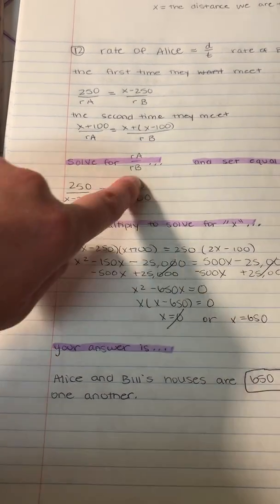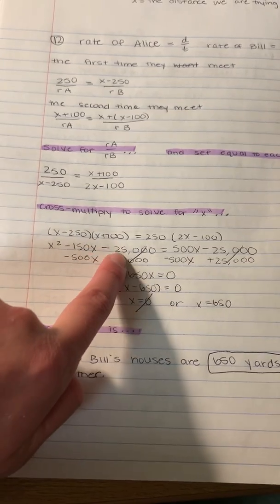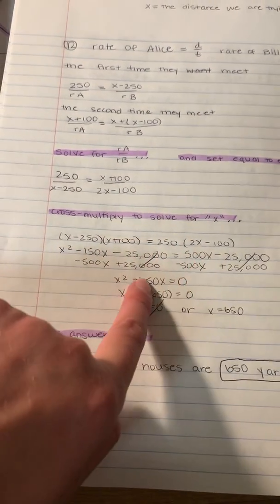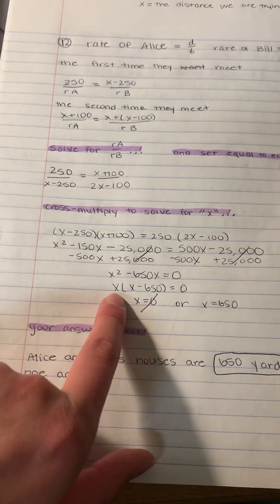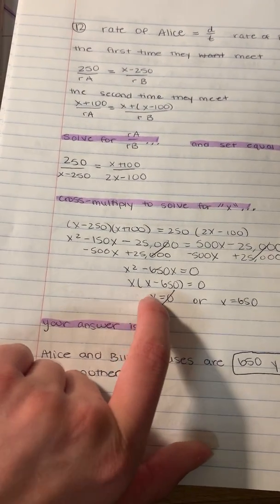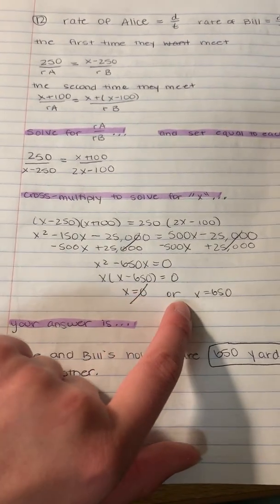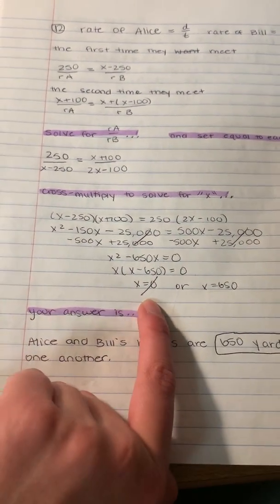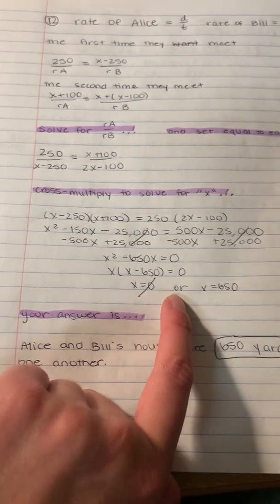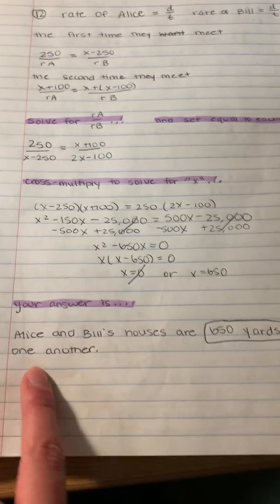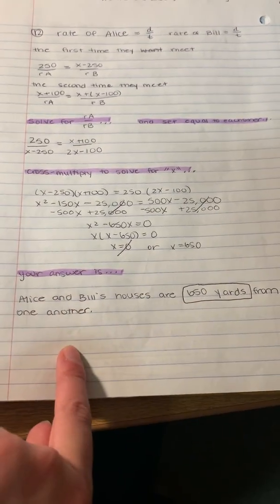And then from there, you cross multiply to solve for x, and you FOIL the left side and distribute the 250 on the right side. Get everything over to equal 0, and you get x times the quantity x minus 650 equals 0. So you get x equals 0 and x equals 650. The distance between the two houses is not 0 yards, so you know that 650 is your answer, and that will give you Alice and Bill's houses to be 650 yards apart. Thank you.